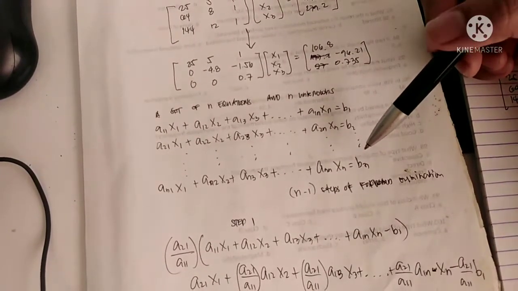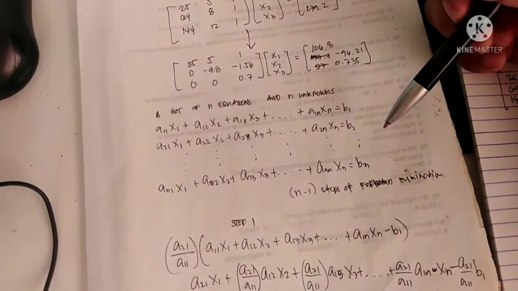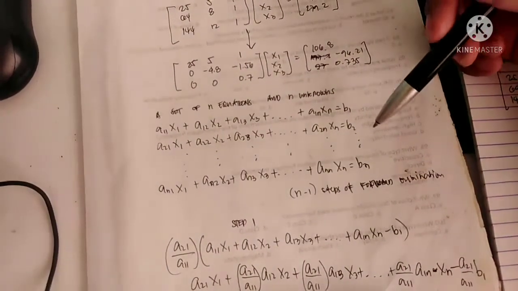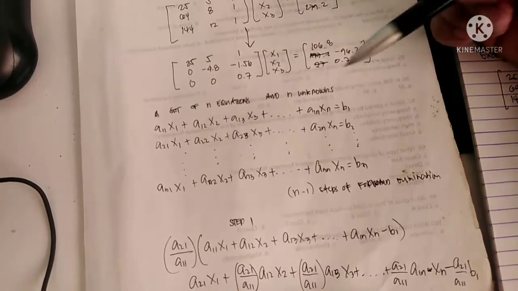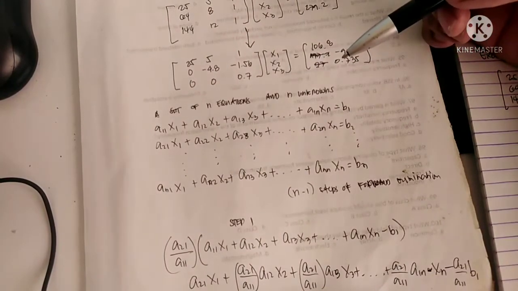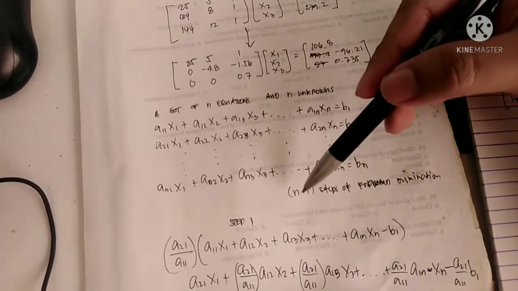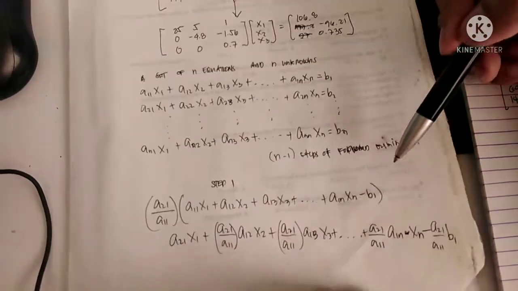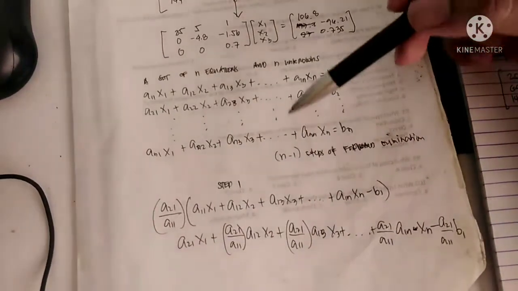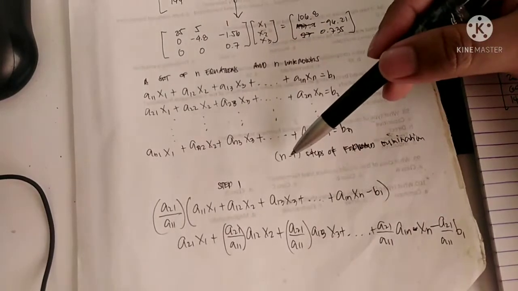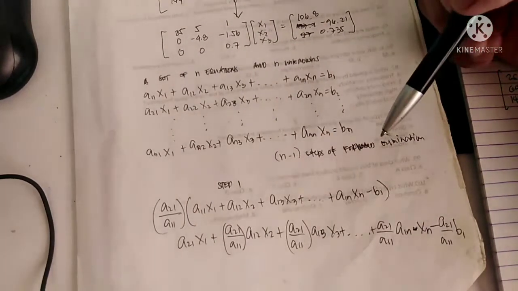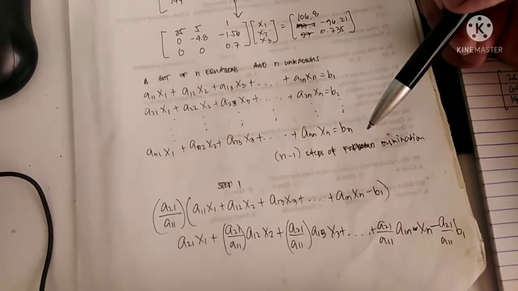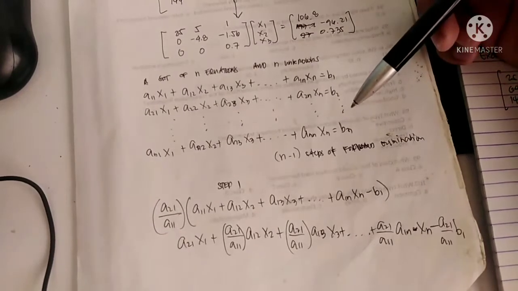If we have n equations and n unknowns, then in order to solve the unknowns, in forward elimination we need n minus 1 steps. So if we have 10 unknowns, in forward elimination we need only 9 steps. After the 9 steps, we then use the back substitution.